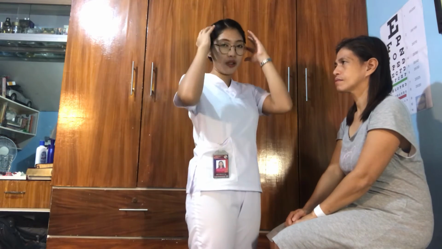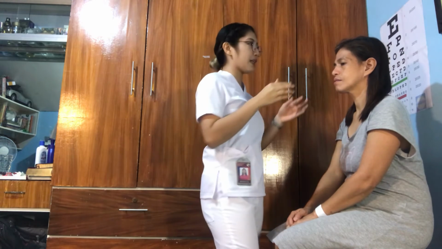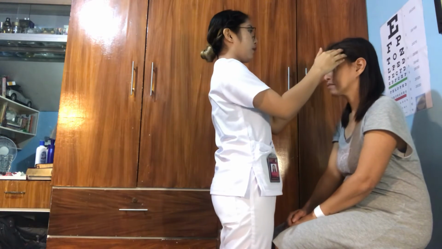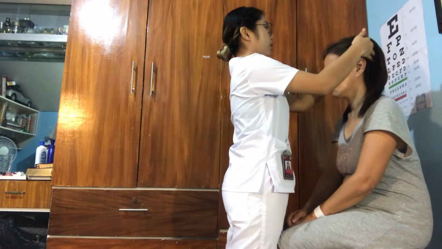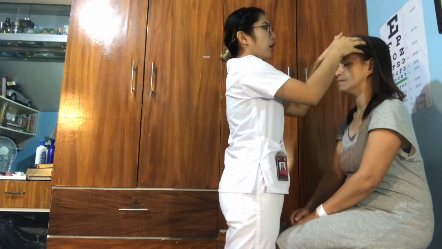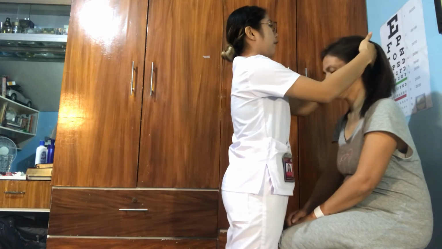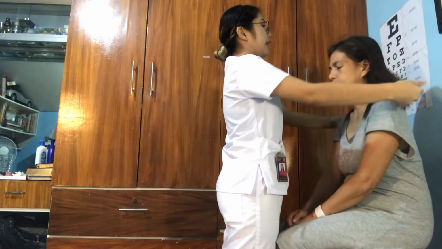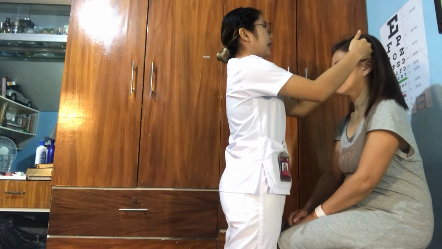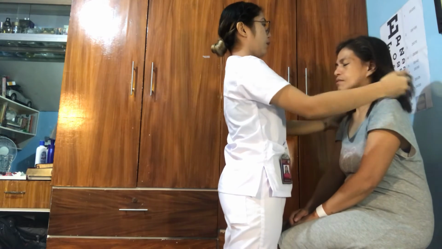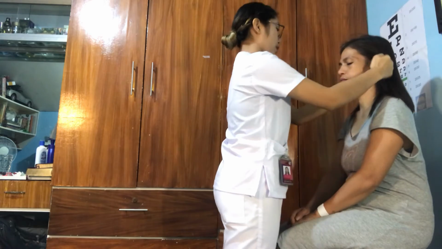So to do that, we can run our hands through the scalp of the patient to assess any masses or any prominences. So i-run ko lang po, okay? Okay. So as I run my hands through the scalp of the patient, I have not observed any masses or any prominences. Okay?